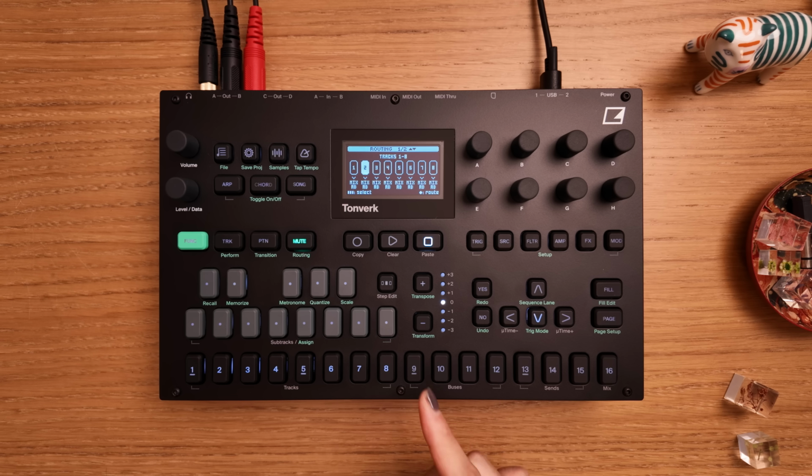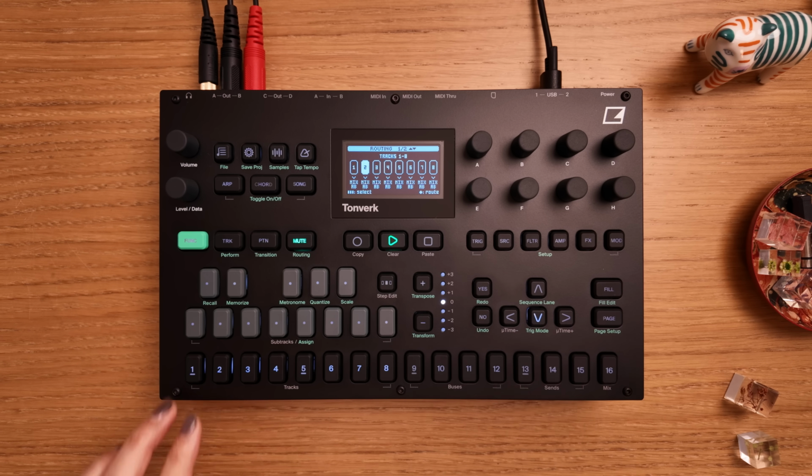To demonstrate this, I have loaded a different effect on each bus. This is what it sounds like when I quickly switch between them for track 1 and 2.